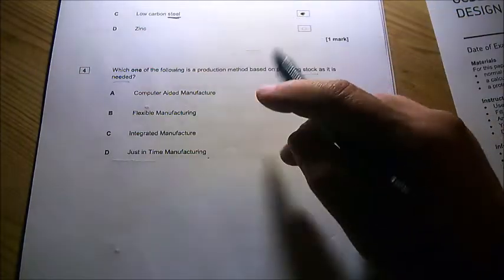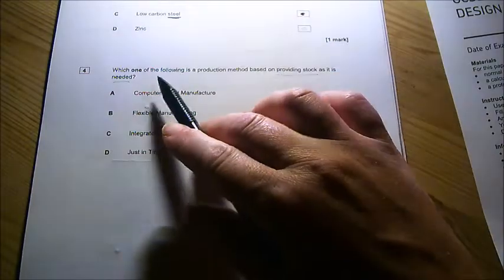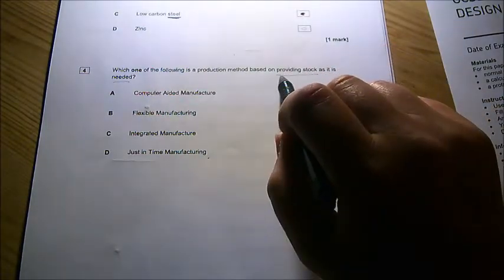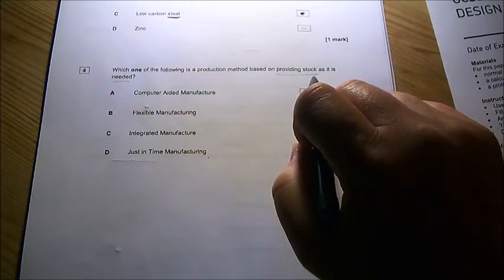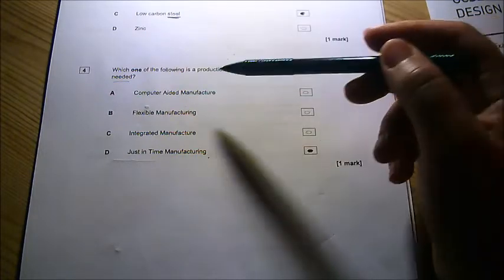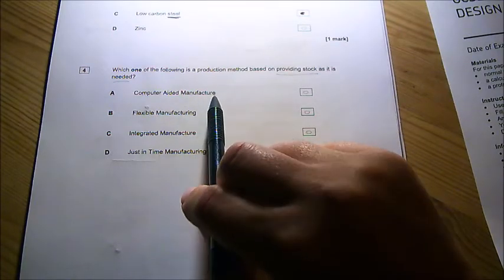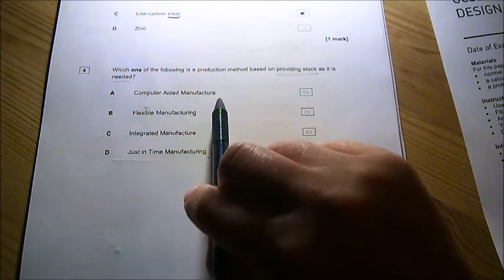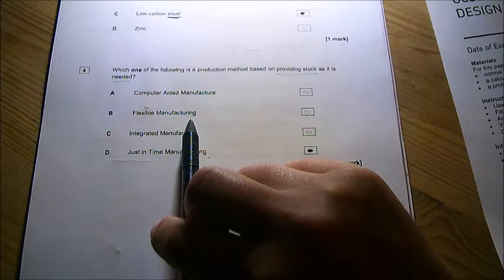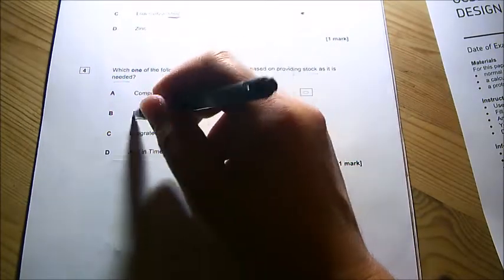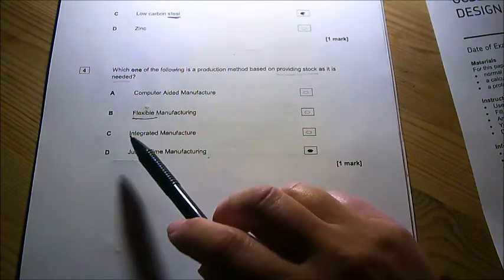Okay, question 4. Which one of the following is a production method based on providing stock as it is needed? So this is filling shelves or whatever it is when the people need to use it. So computer aided manufacture, CAM, that's like the plotter cutter in T4, so it's machines that make stuff. It's definitely not that. Flexible manufacturing, I guess it could be. Flexible is about providing stock when it's needed, maybe.